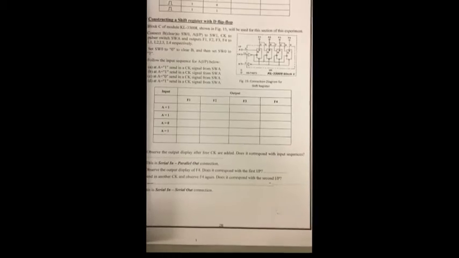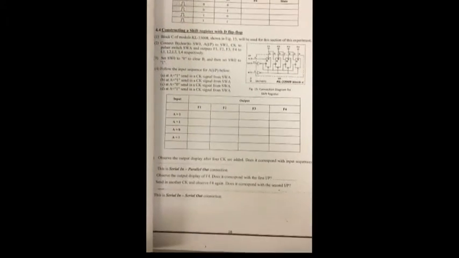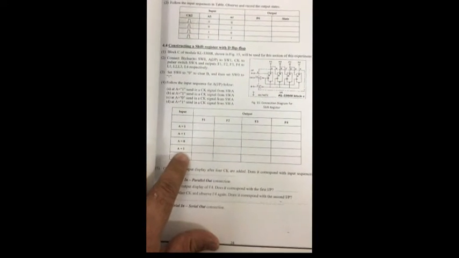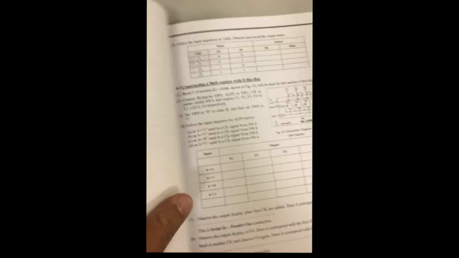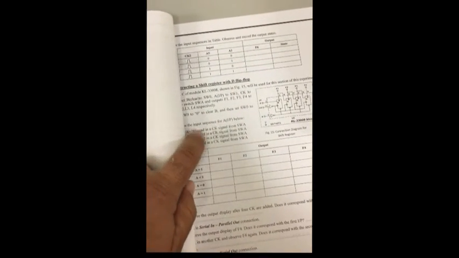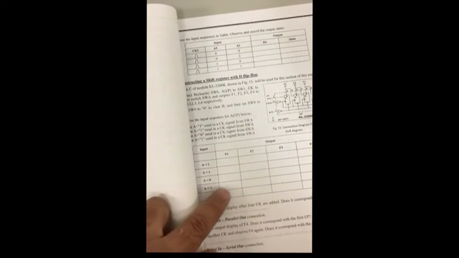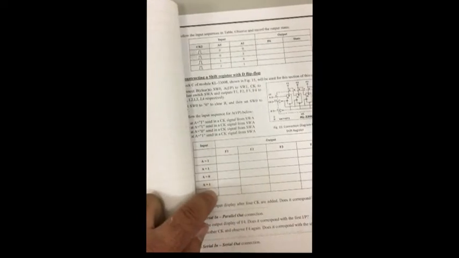Now, we are asked to observe the output display. What is the output display after 4 clocks? Simple. The last value which I have here will be my output display after the 4 clocks. So does it correspond with the input sequence? This is your input sequence, and obviously the value here will be starting from the bottom. It will be 1 0 1 1 here. So obviously it corresponds with your input sequence.